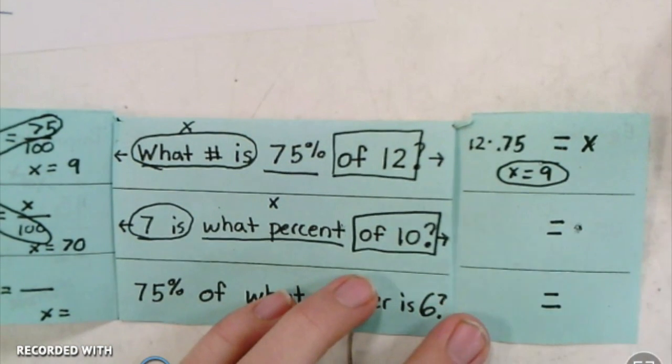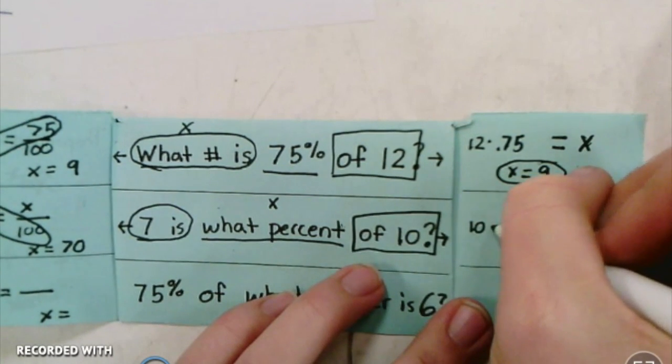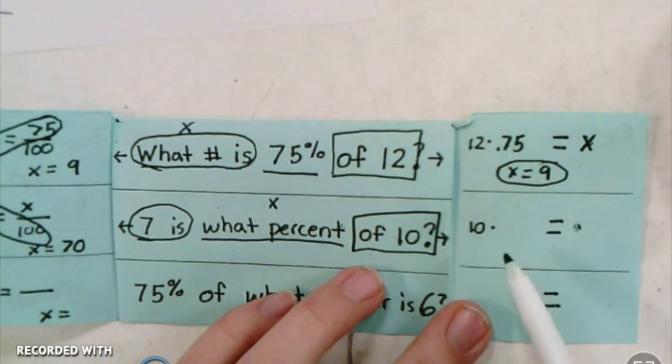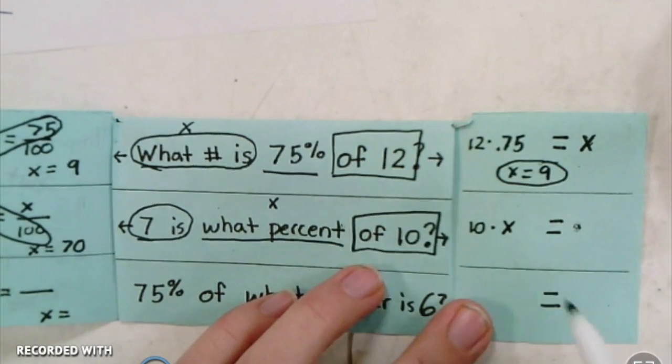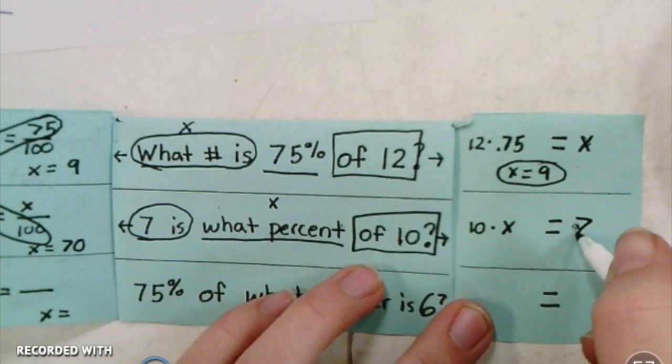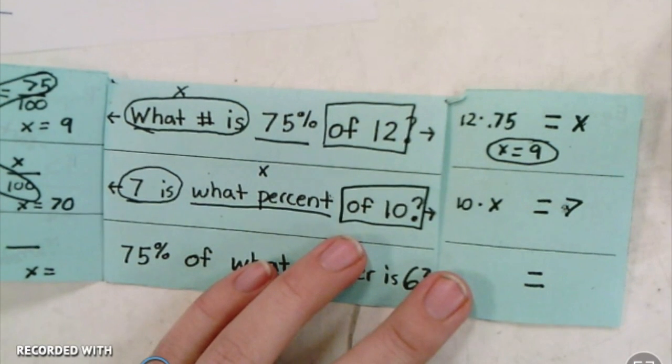Okay, so we have of times our percent written as a decimal. We don't know that, so we're going to do X equals 7. All right, now I want to solve for X. So what do I do?